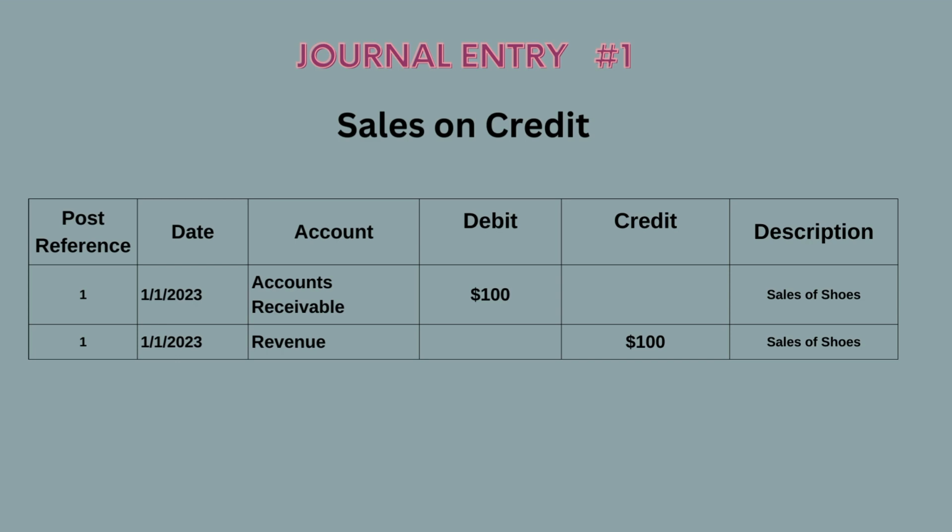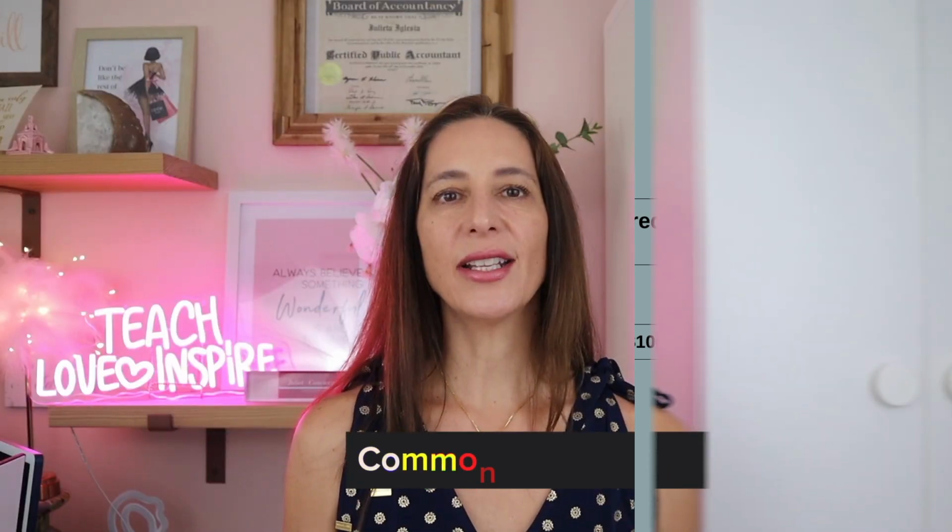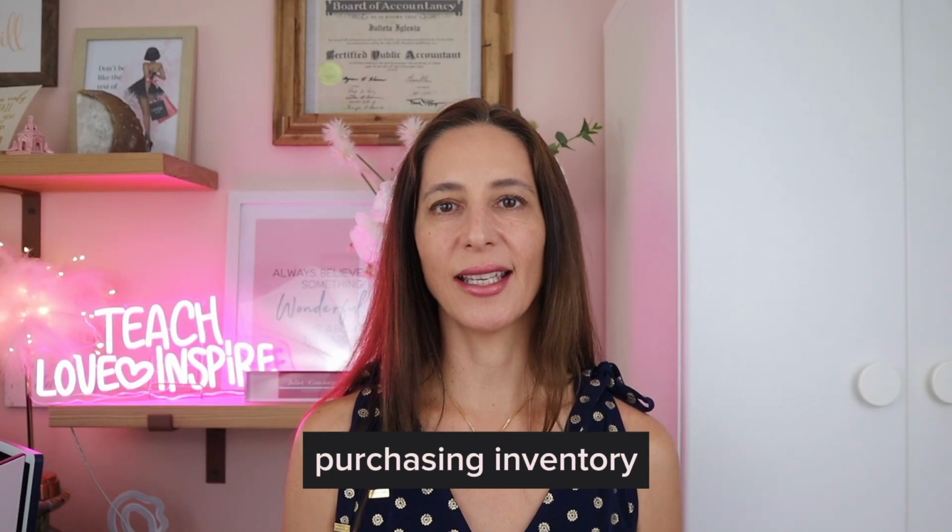So in terms of journal entries, when a sale on credit is made, we record the transaction by debiting accounts receivable. This action increases the business's receivables, signifying a rise in the amount owed by customers. Simultaneously, we credit sales revenue. A credit to sales revenue indicates that the company's income has increased. This dual action accurately reflects the transaction in our financial records. This simple entry illustrates the fundamental concept of sales on credit, a common occurrence in the daily operations of small businesses.